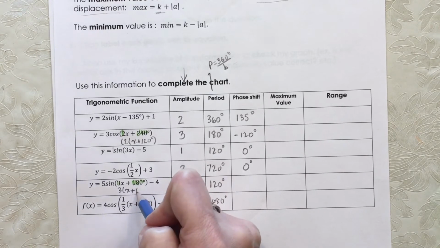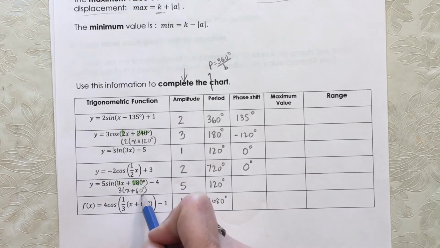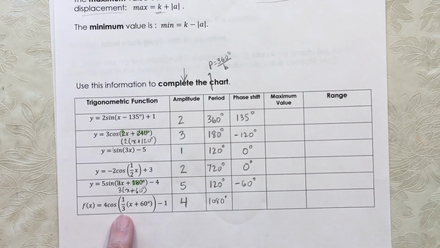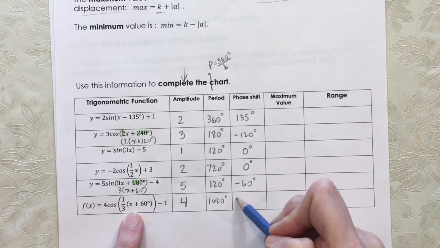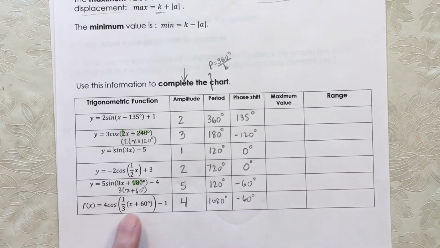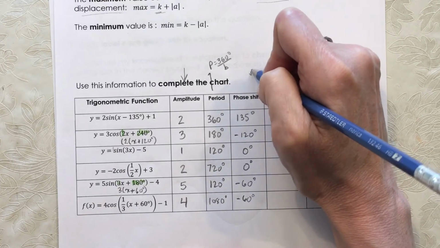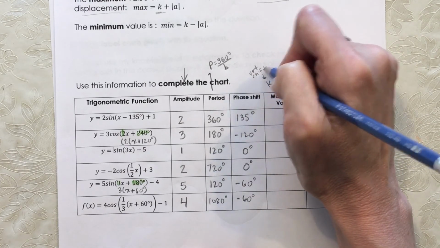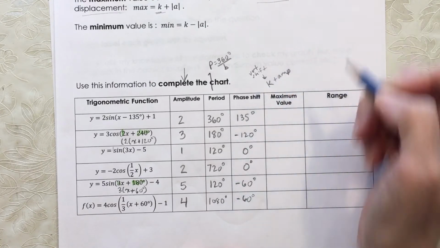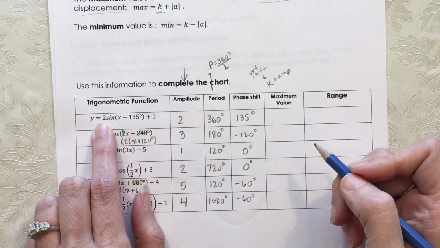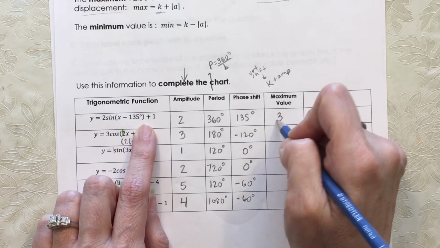180 divided by 3 is 60, and its plus is left 60 or negative 60. And then in the last one, it already is in factored form, so the phase shift is negative 60 again, left 60 or negative 60. Maximum value, it's the k, which is the vertical displacement or vertical shift, plus the amplitude. So there's my vertical shift k, 1, plus the amplitude, which is 2, means my maximum value is 3.